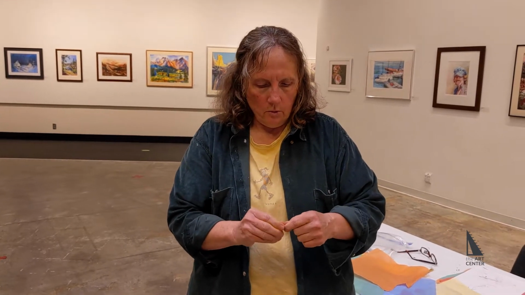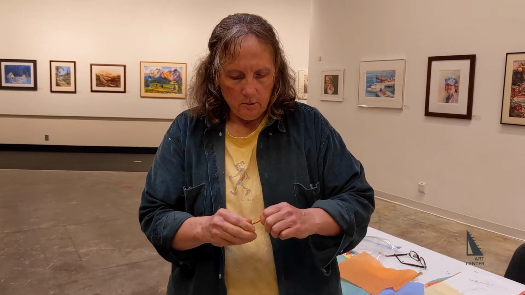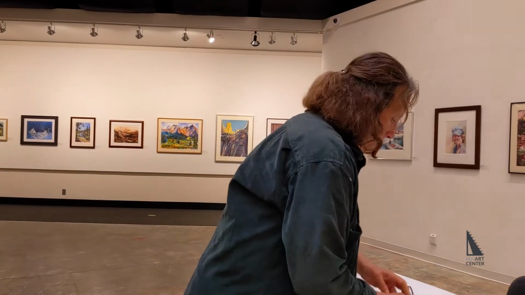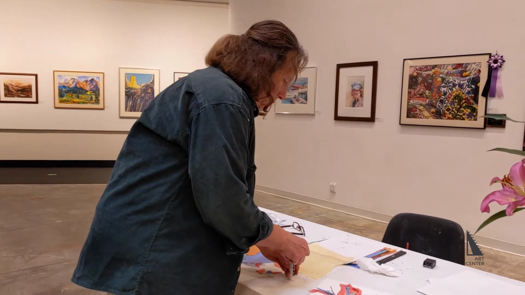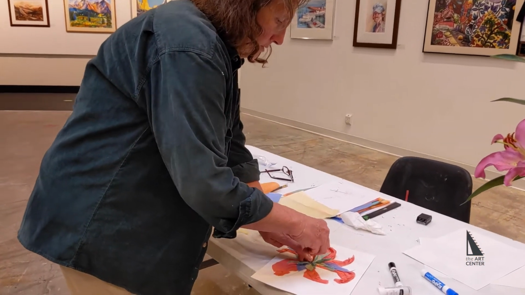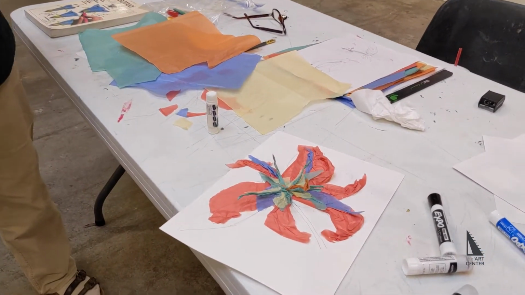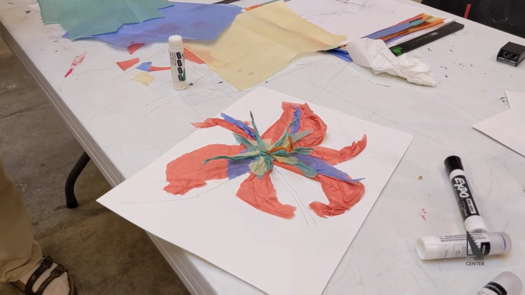So I'm going to make a sort of a brown, green, orange-ish sort of thing for my ovary. And I'm just going to stick that out there, and it'll stick up on its own. And I can do the same thing.